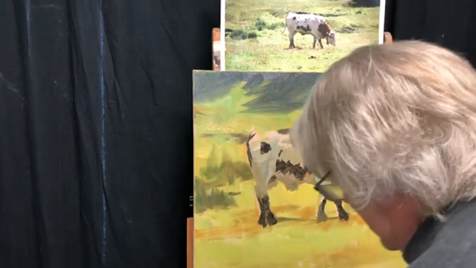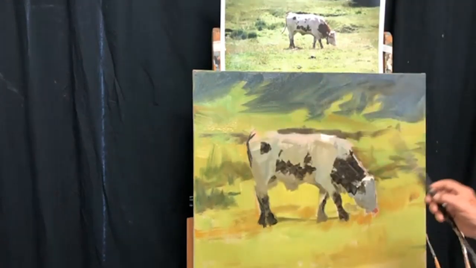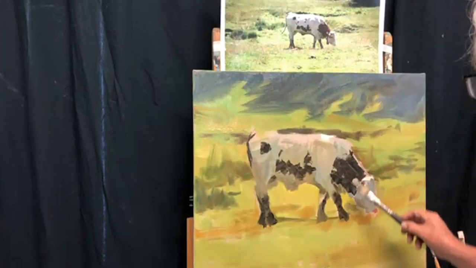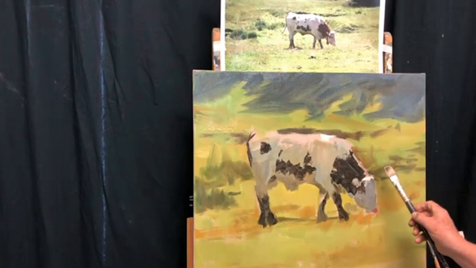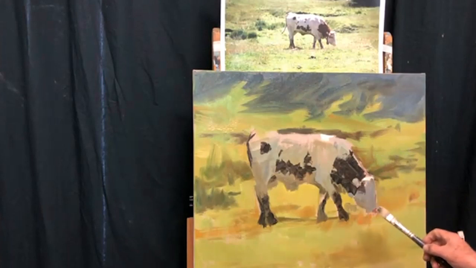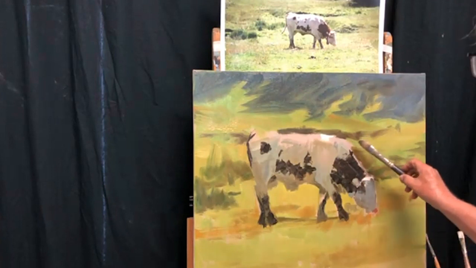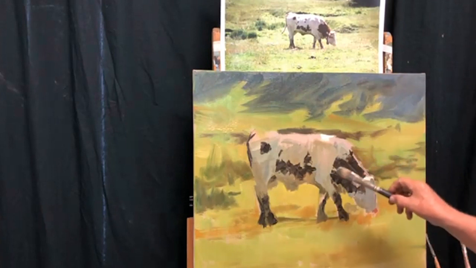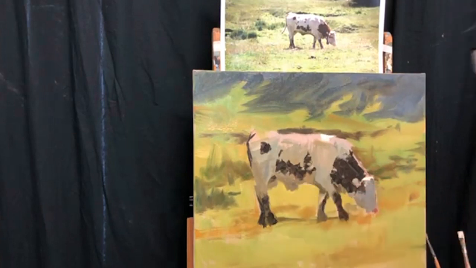Whoops. That's what happens when you don't have any medium in it. It just mixes with the other paint. So I put a lot of medium into it this time. Now it sits right on top the way I want it to. See anything I want to do here? Nah. Or here, maybe bring a little down, a little bit in there.